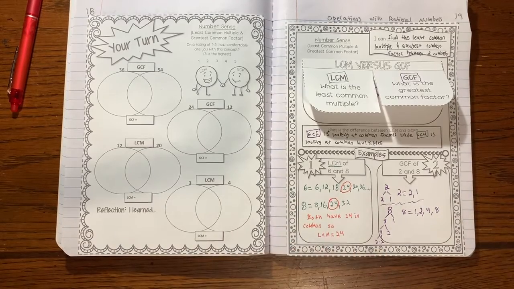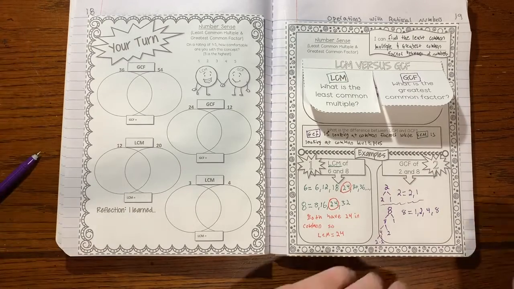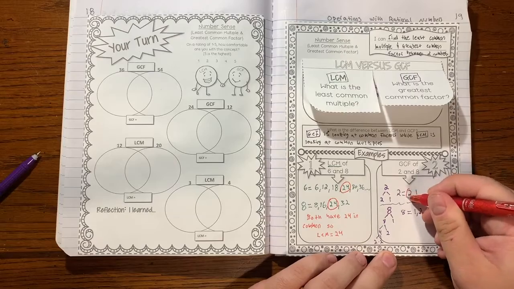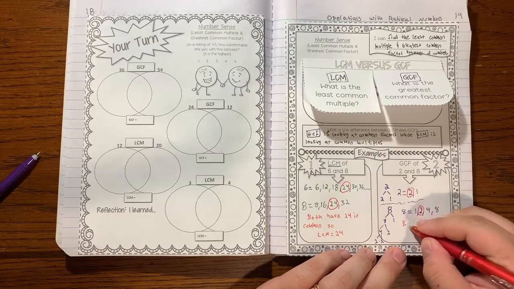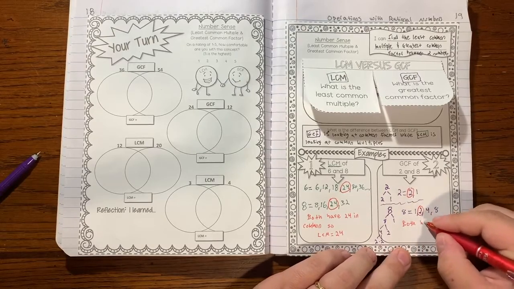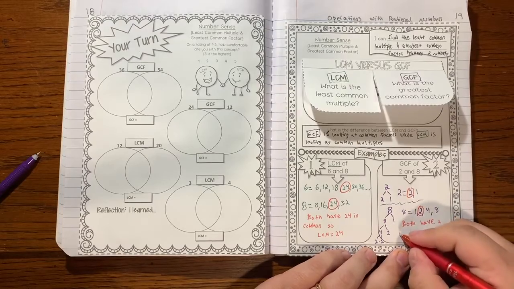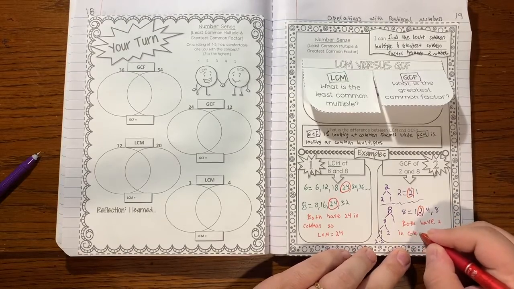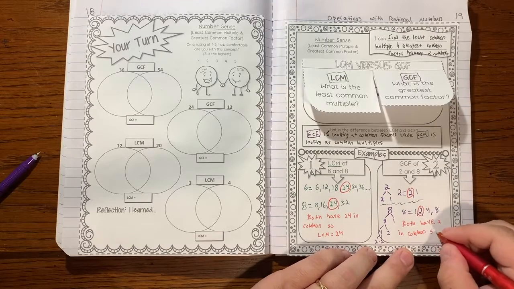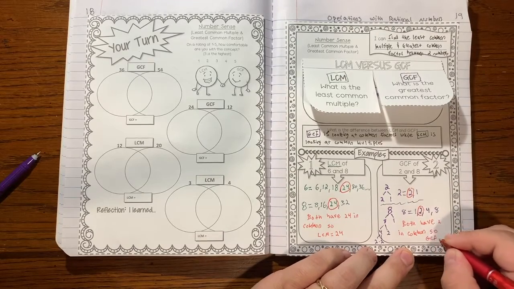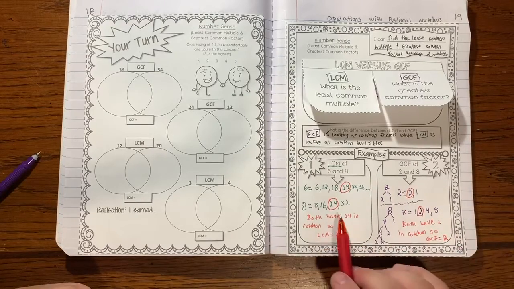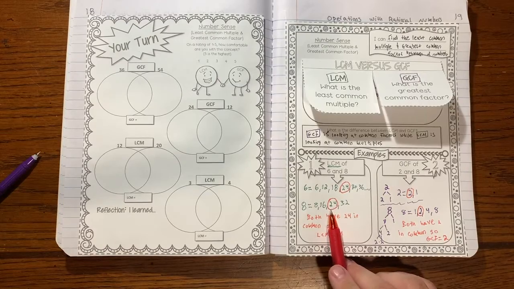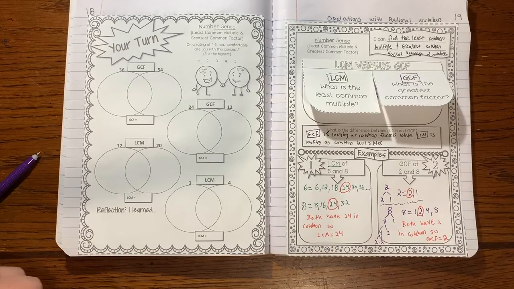And so when you're looking for the greatest common factor, the greatest one they have in common is going to be 2. So they both have 2 in common. So the GCF is equal to 2. So in this one, you're looking for the greatest number. In this one, you're looking for the smallest number. But in both instances, you're listing out the numbers.